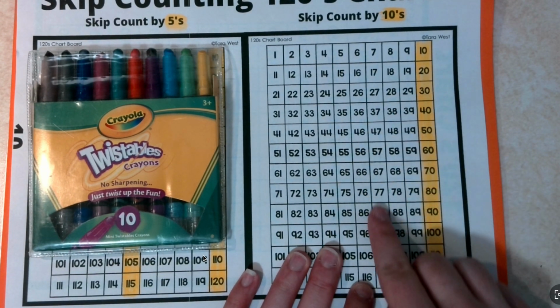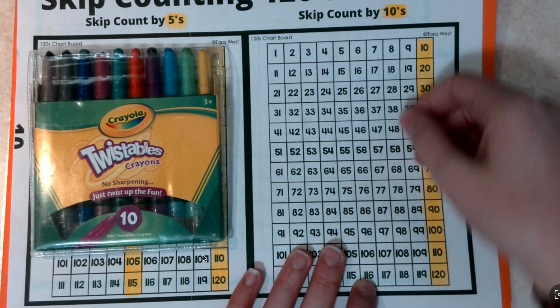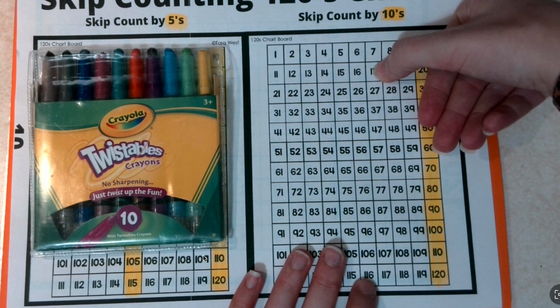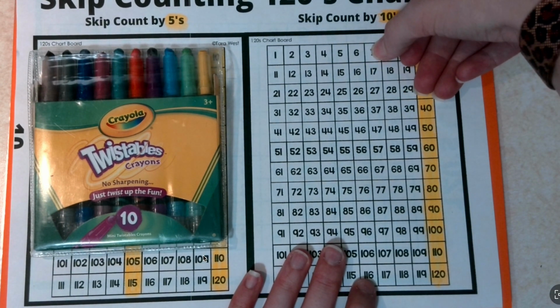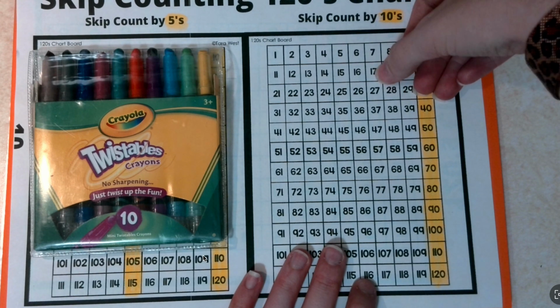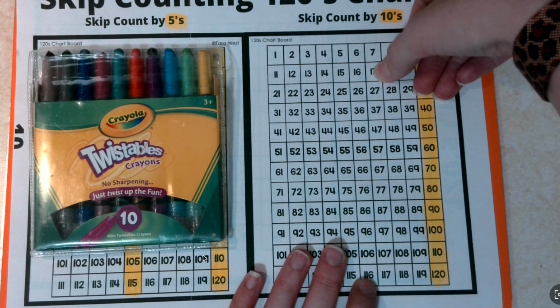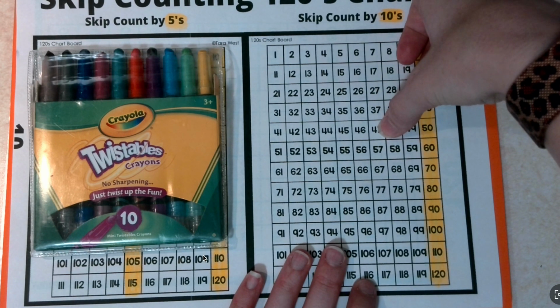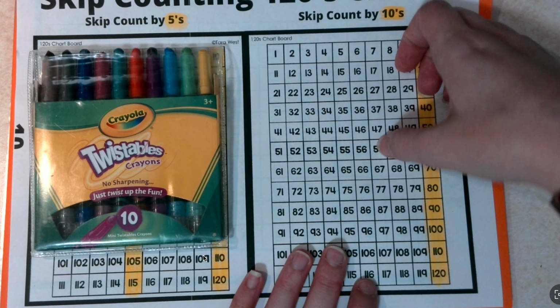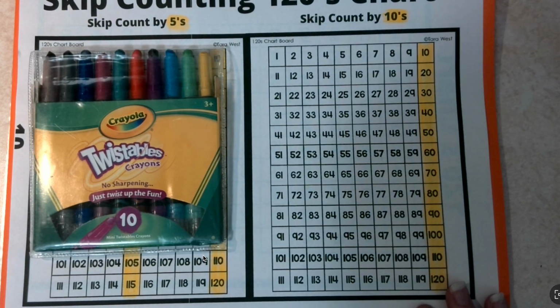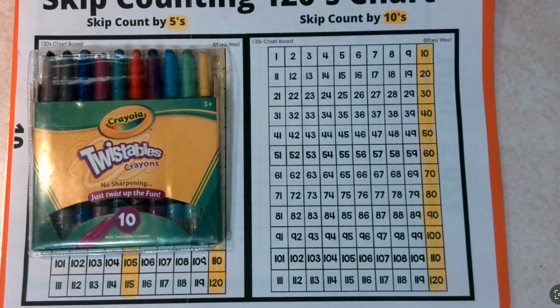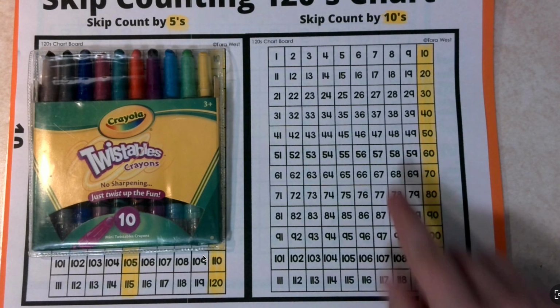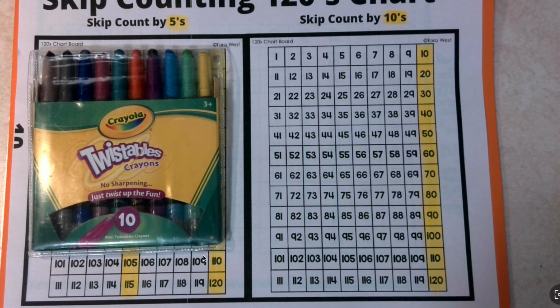Now let's go back to skip counting by 17. We already talked about how the digit in the ones place is always going to have a 7. But let's take a look at our tens place. We start with 0 10s, 1 10, 2 10s, 3 10s, 4 10s, 5 10s, and it keeps getting bigger and bigger. So that is very important to remember. You are never adding any ones, you're only adding tens.